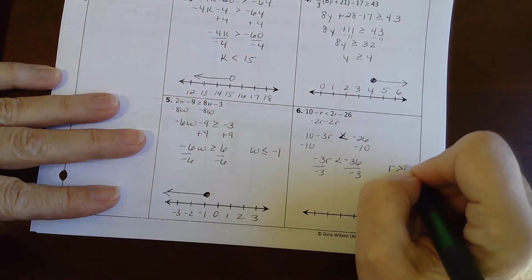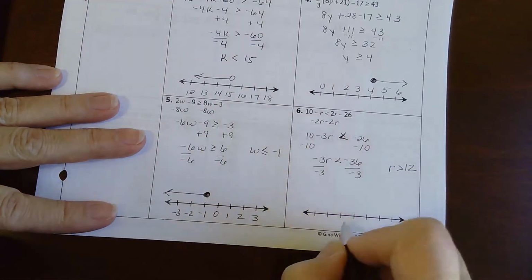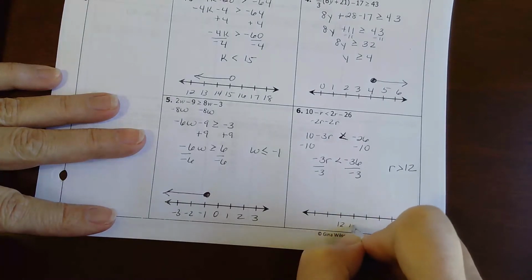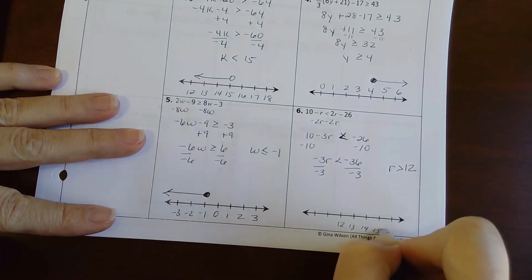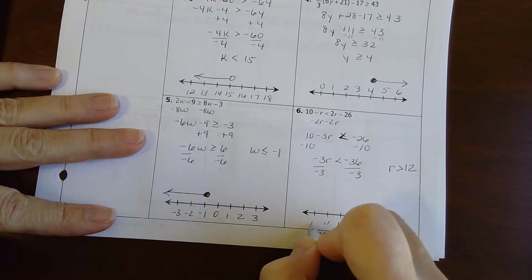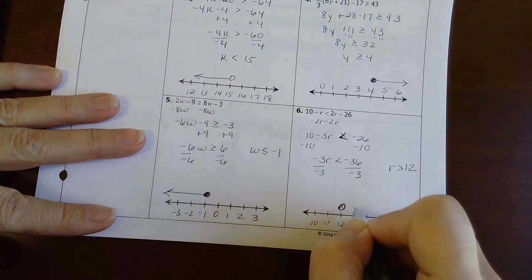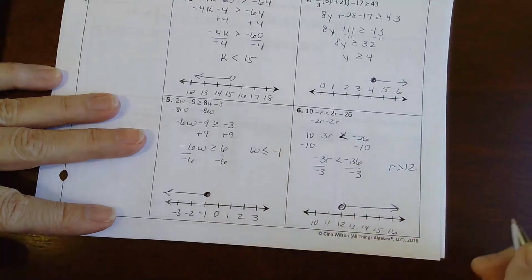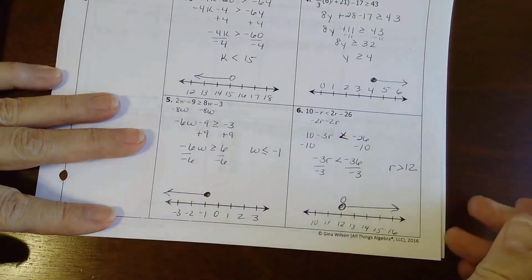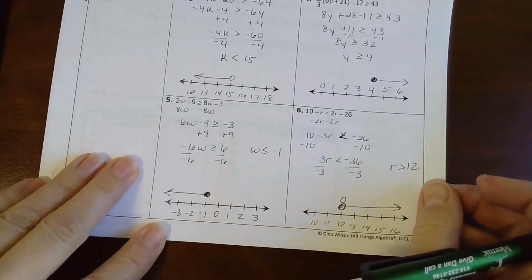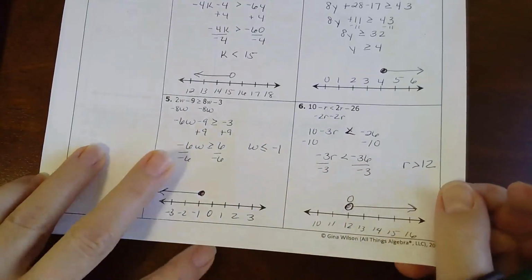And that's going to be r greater than or equal to 12. So, open circle at 12. That should be an open circle, pointing to the right.